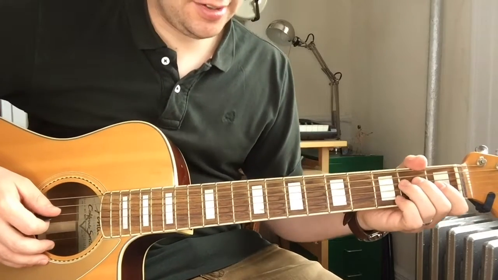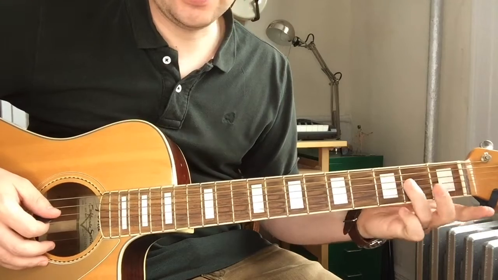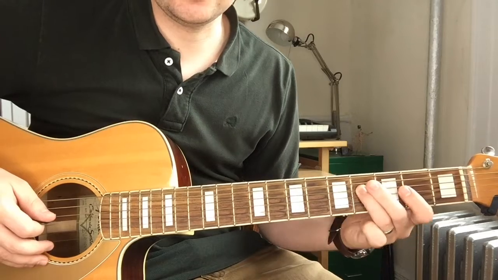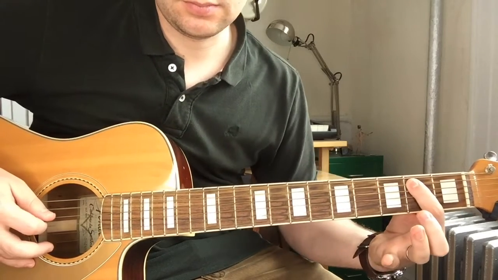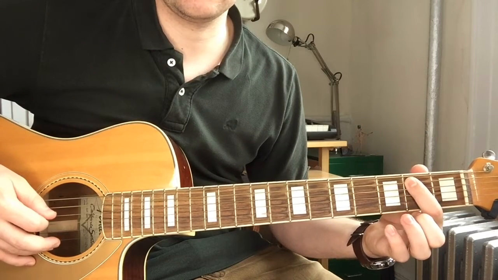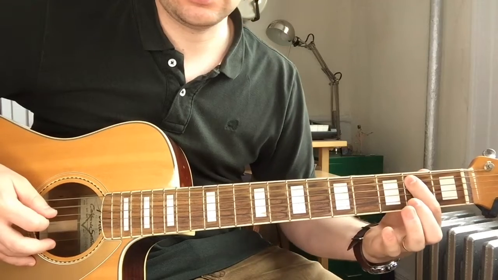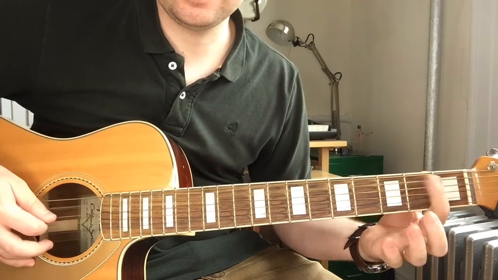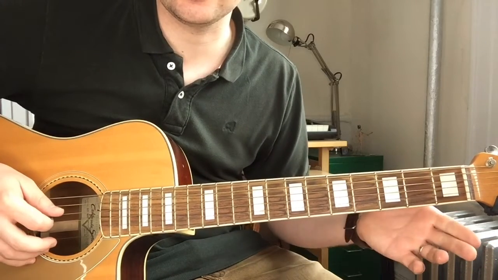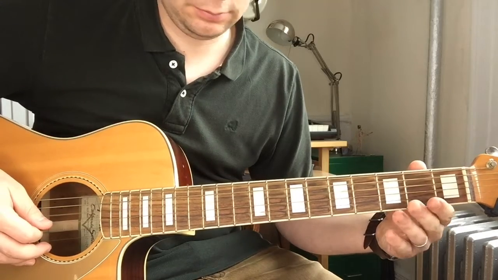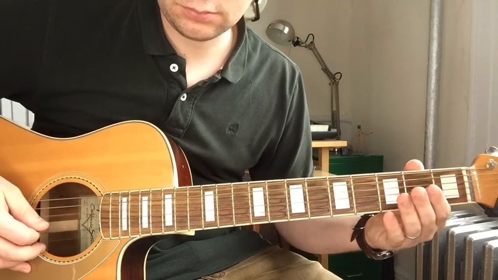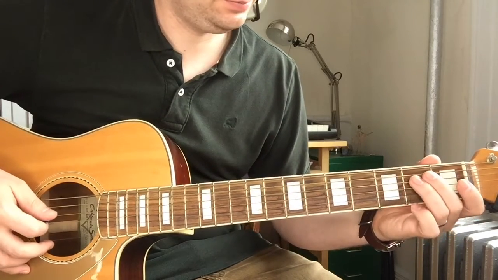We're starting with this slide, 3rd finger, 2nd fret of the D string, slide up to the 4th, and then descend down to the D, the A string, 2nd fret, and then do this little hammer on. So that's hammer on A string to the 2nd fret and then open D. Then you do the hammer on again.